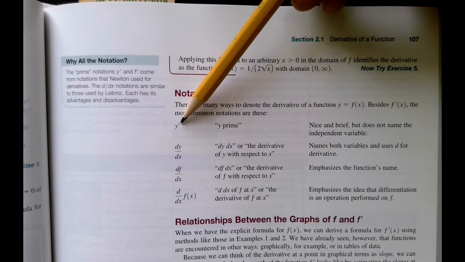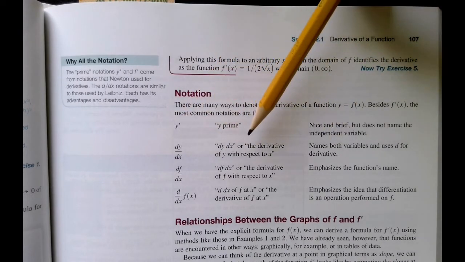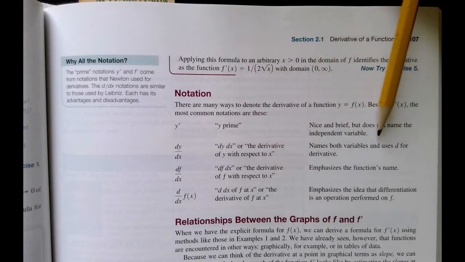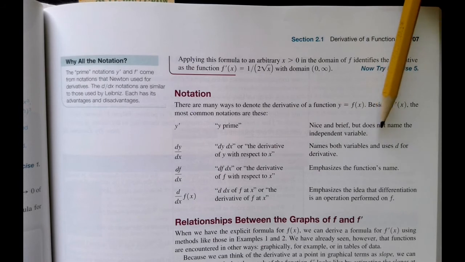This is y prime. This is how it's read: y prime. It's really helpful when you're dealing with simple functions, but it's kind of difficult because it doesn't tell you what the independent variable is. And if you have multiple functions and they're all y's, it can be really difficult to keep them apart.